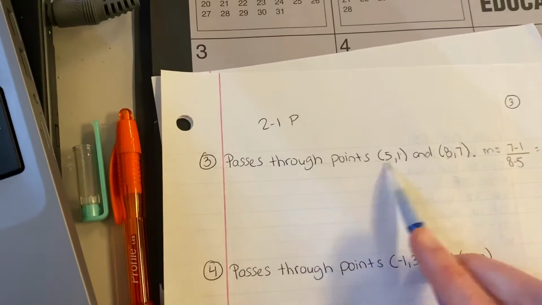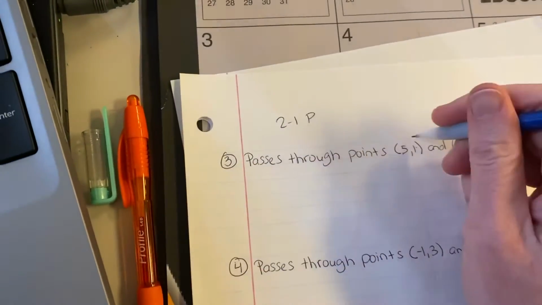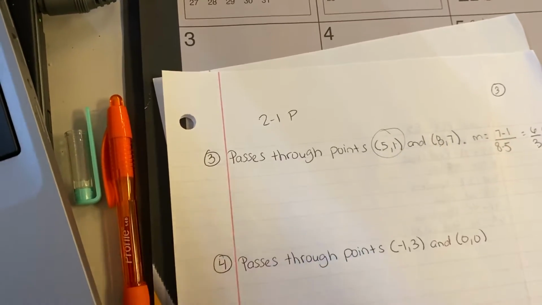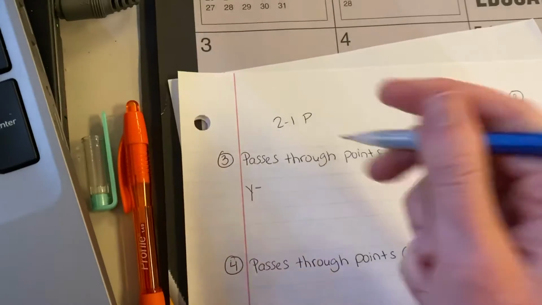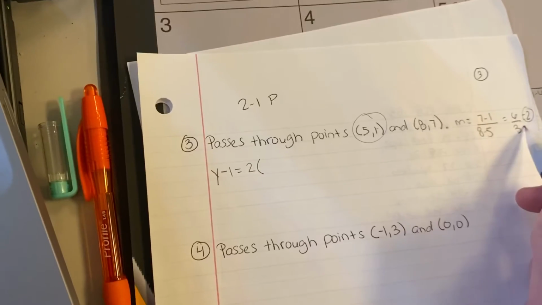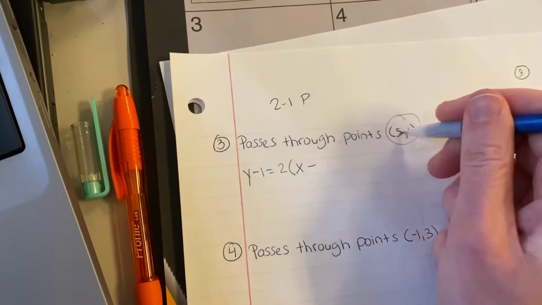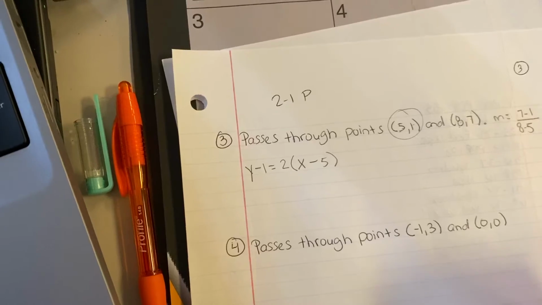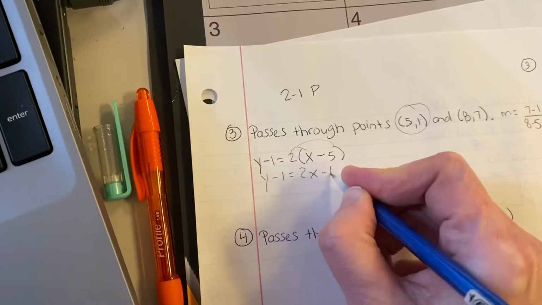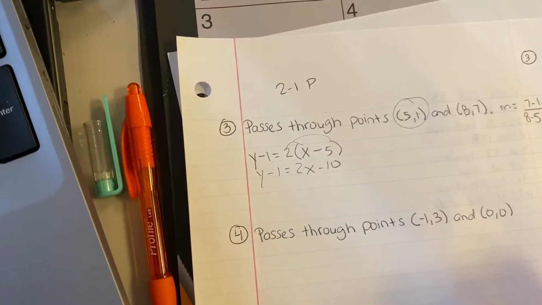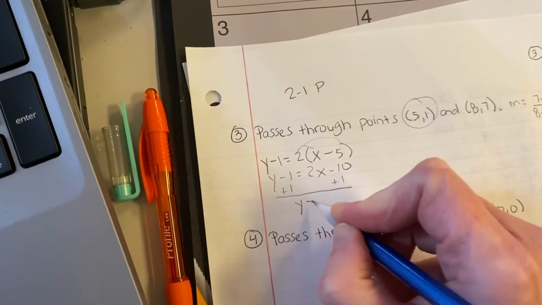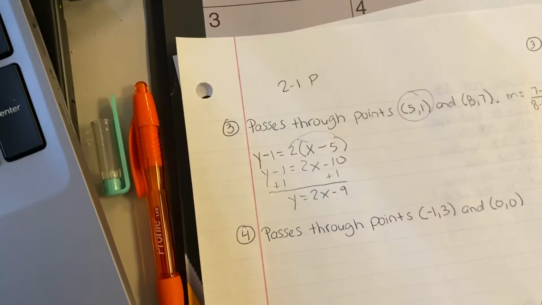I'm going to plug that information in, either one of these points, into my equation. I'm just going to choose that one. You can pick either pair of points to choose. So I have y minus 1 equals my slope, which is 2, times x minus 5. So I'm going to distribute, and I have y minus 1 equals 2x minus 10. And I want to get y by itself, so I'm going to add 1 and get y equals 2x minus 9.